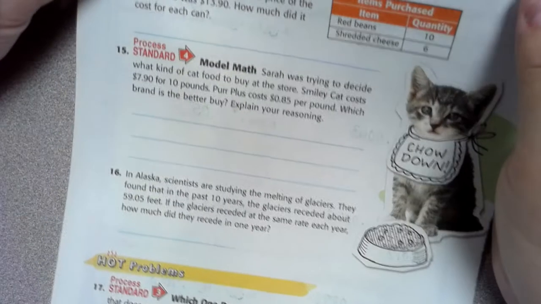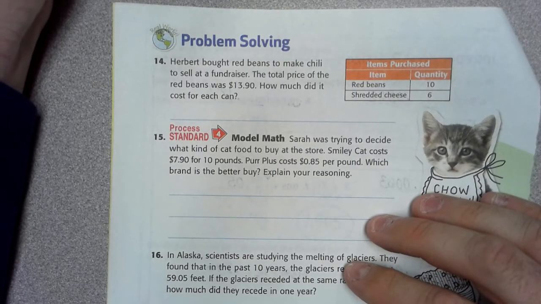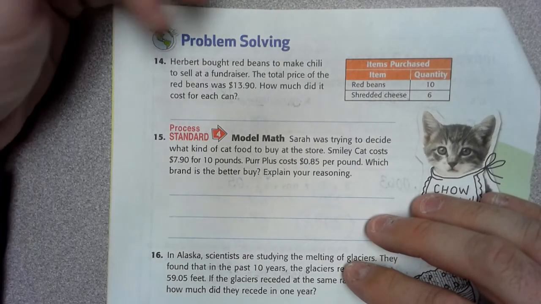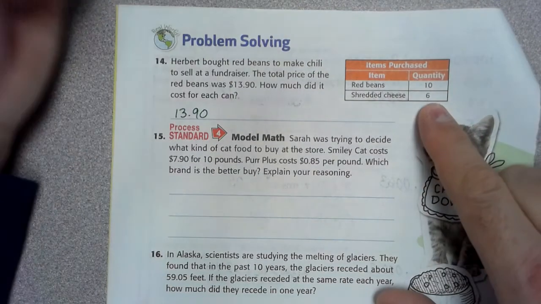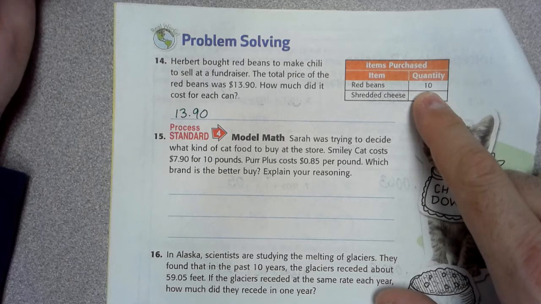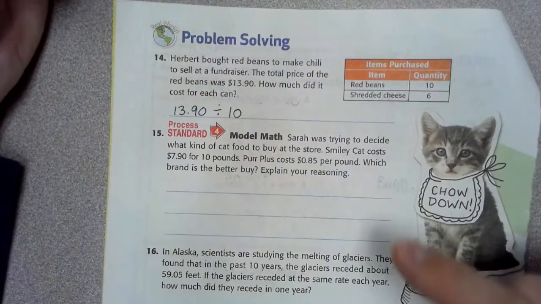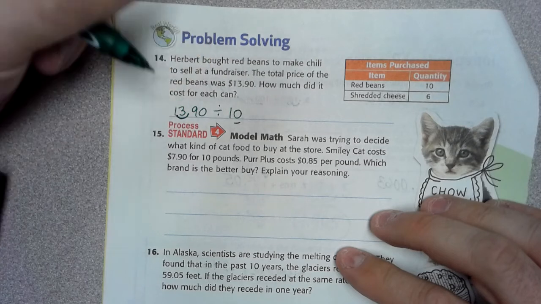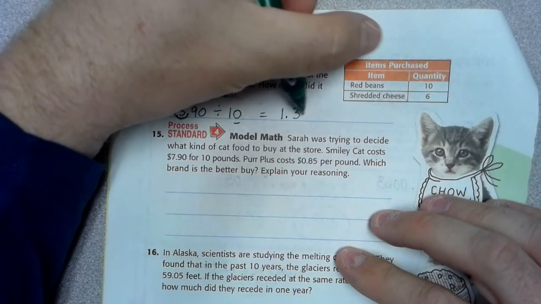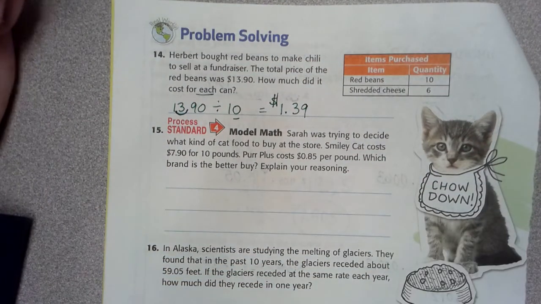On the back, the word problems. Herbert bought red beans to make chili to sell at a fundraiser. The total price of the red beans was $13.90. How much did it cost for each can? Well, the can's over here. Okay, they're 10. Total price. So he purchased 10 of those. So you're dividing that by 10. So there's 1 zero. We're going to move this over to right there. So our answer is going to be $1.39 per can, because it said how much for each can. And we got that right there.